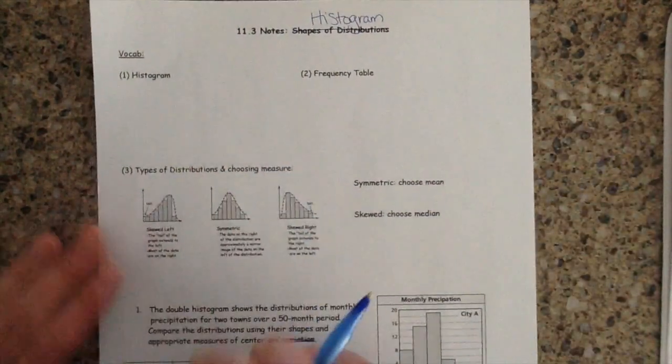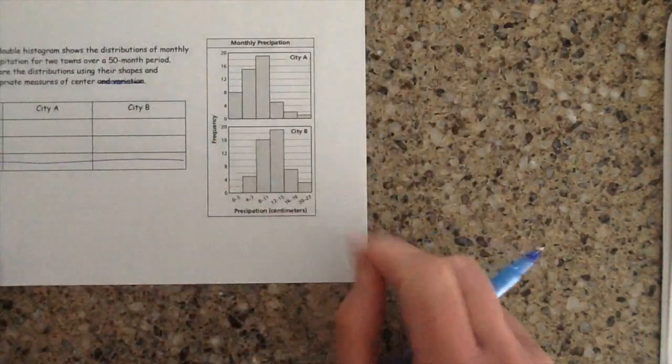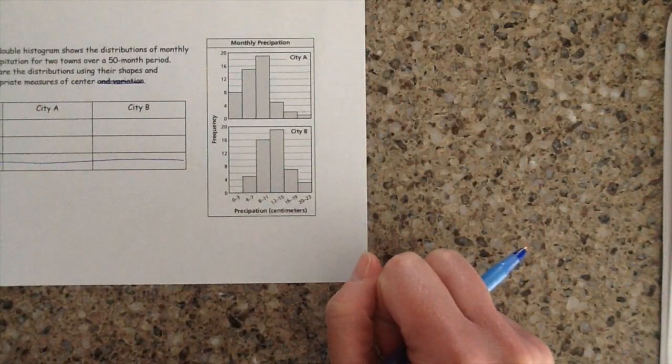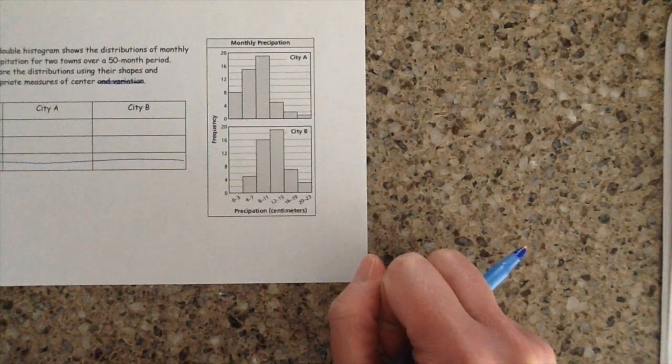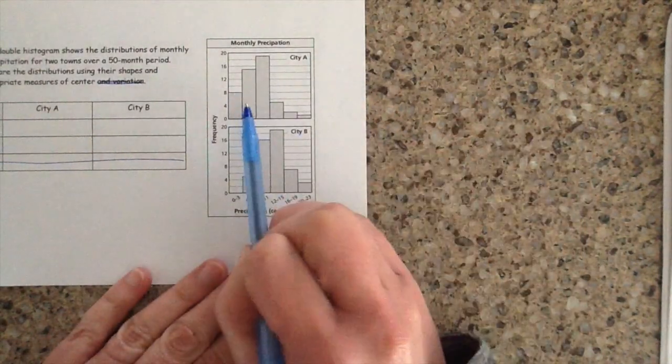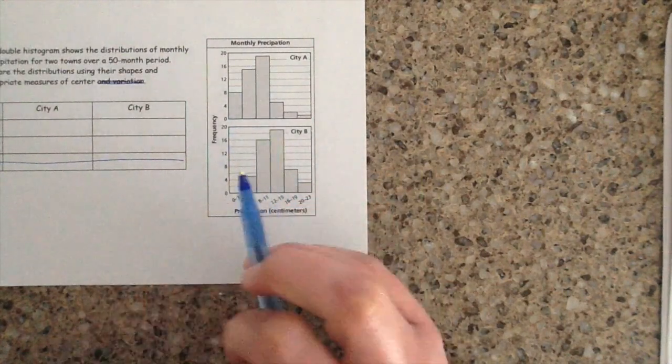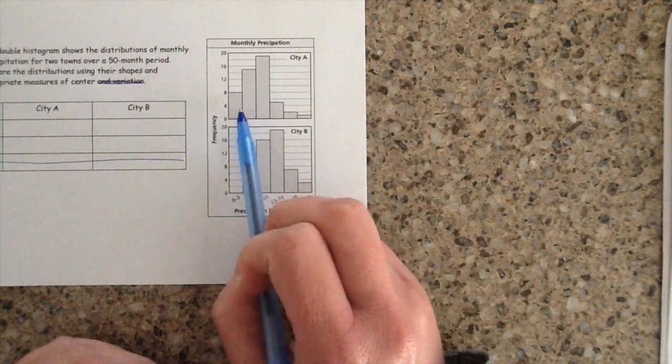So a histogram. Roughly, these are what histograms look like. They're very, very similar to bar graphs, okay? The difference between a histogram and a bar graph is, one, you'll notice how they touch. In bar graphs, there's usually spaces in between, but in histograms, they touch.